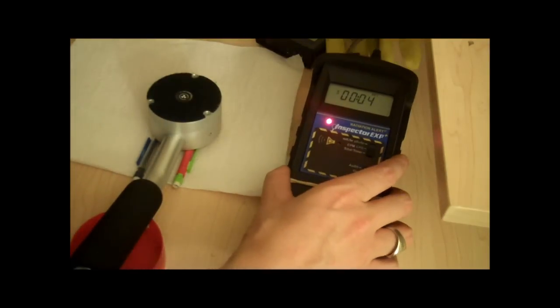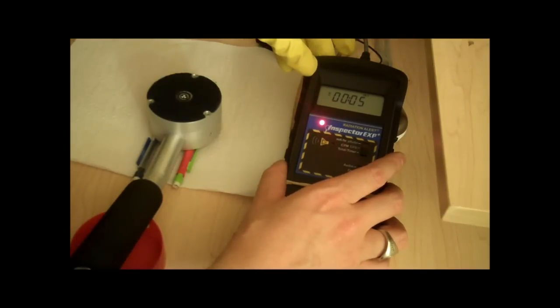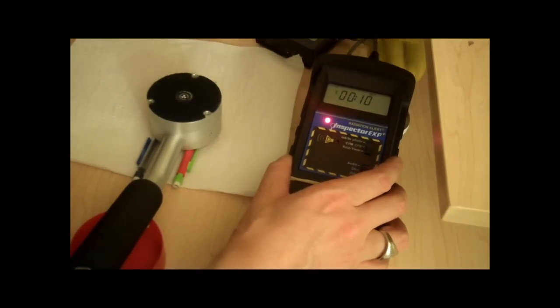Our timer is for 4 minutes. Let's make it 5. No, let's make it accurate. Let's make it 10. And then let's start it.